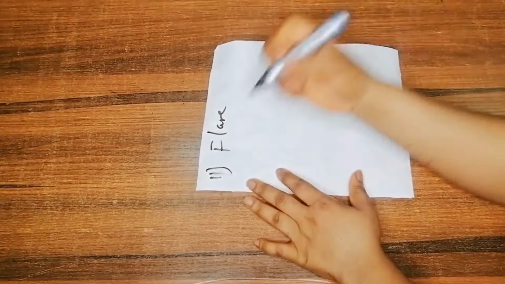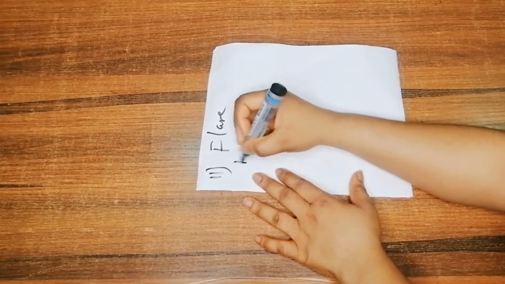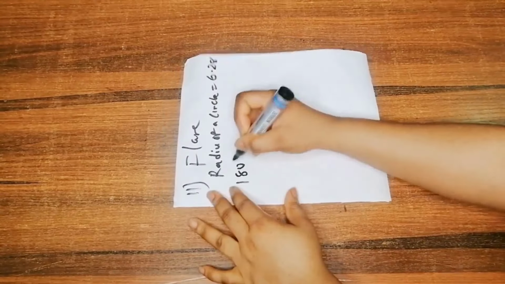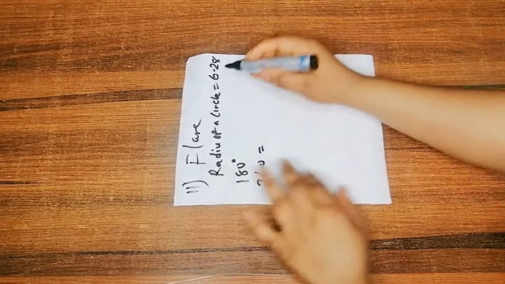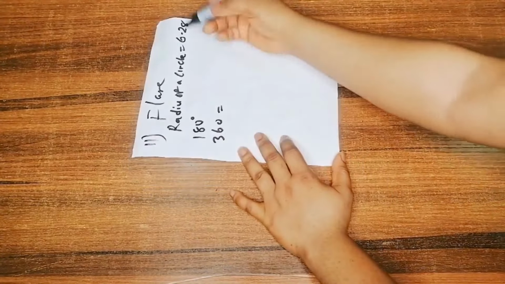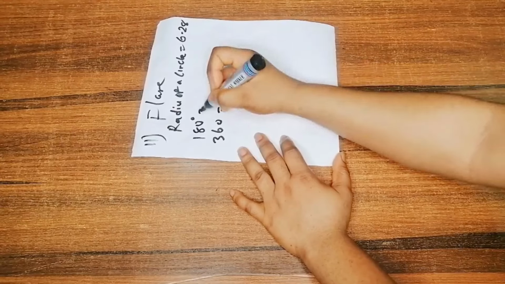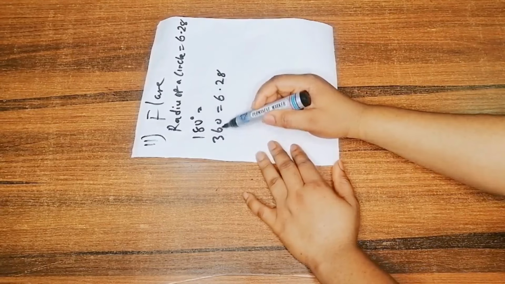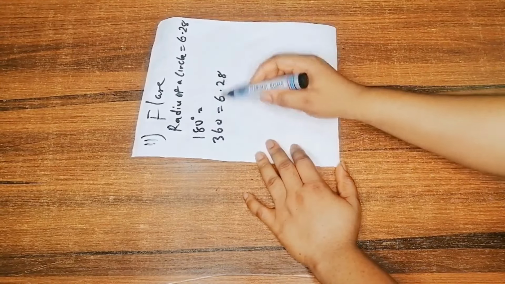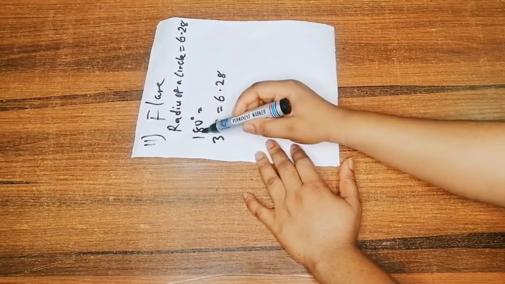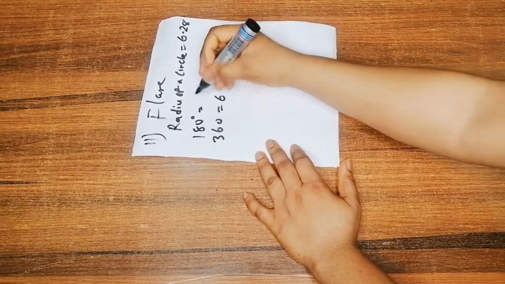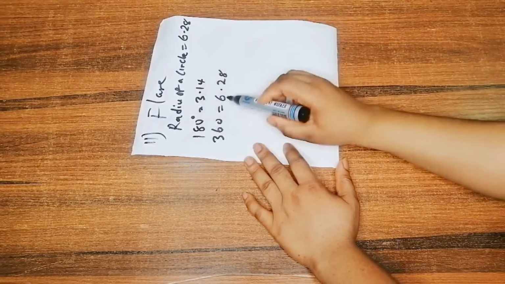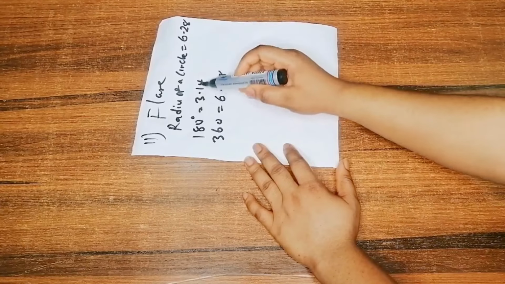So the 11th is our flare. To get your flare, we all know that the radius of a full circle is 6.28. Now for a 180-degree peplum and a 360-degree peplum, the radius for a 360 flare is going to be 6.28, and we all know that a 180-degree flare is half of a 360-degree flare. So if the radius of a full circle is 6.28, half of 6.28 is going to be 3.14. So if you are cutting a 180-degree flare, the radius is going to be 3.14.